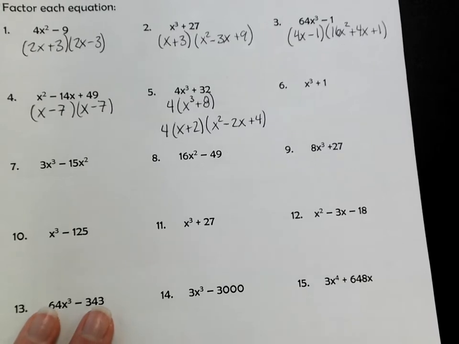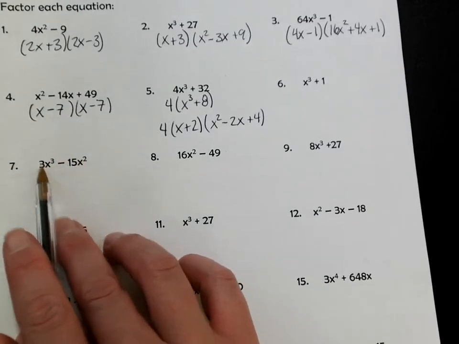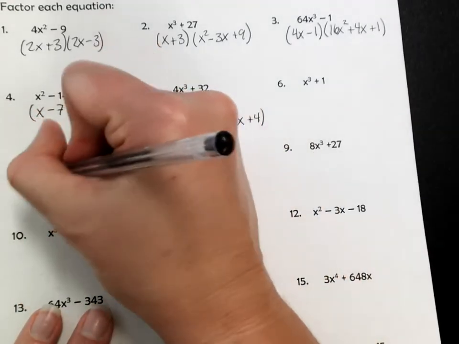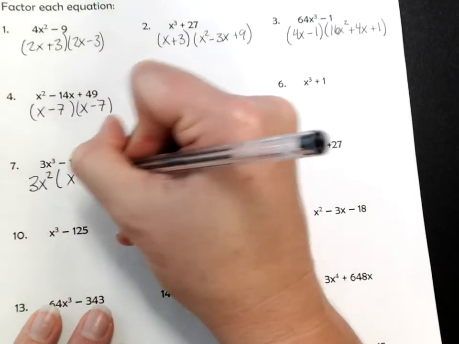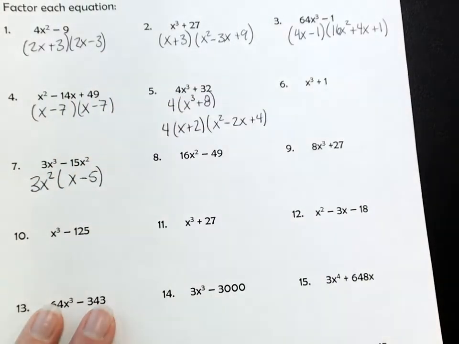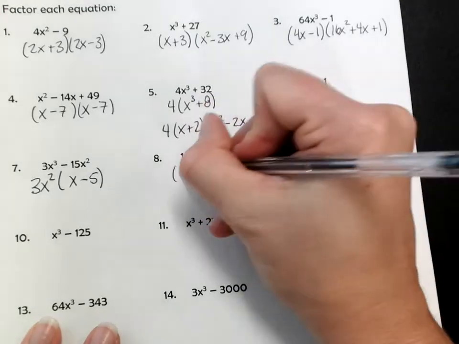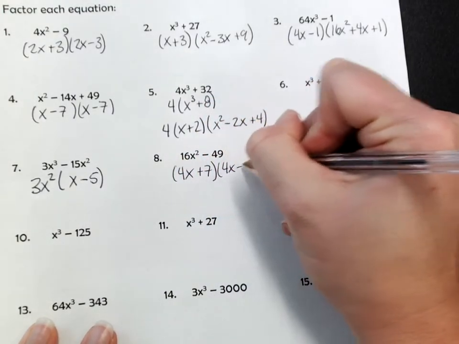Check out number 7. It's a cube, and I could take the 3 out, but actually I could take more than just the 3 out. I could also take out the 3x squared. This seems to be one of the easiest methods of factoring, but it also seems to be one of the most forgotten, is just to take out that common factor. So don't forget to do that. Okay. Question 8, back to just a difference of 2 squares. That's 4x plus 7 and 4x minus 7.